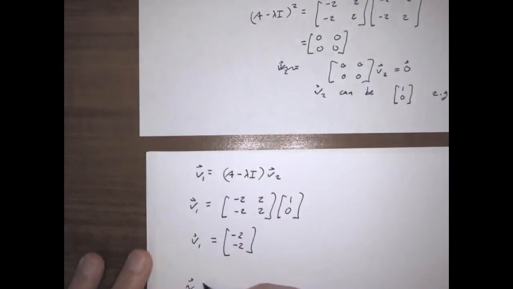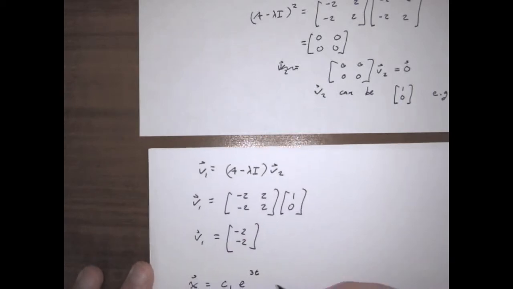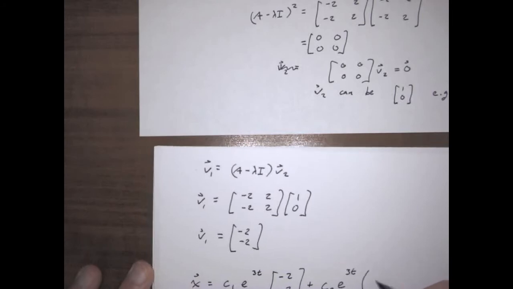So that gives us an x of mystery C1 e to the 3t, 3 being our eigenvalue here, and then times negative 2, negative 2, plus C2, and then here we're going to have e to the 3t again, but now it's going to be the negative 2 times t plus the v2, which is 1, 0.